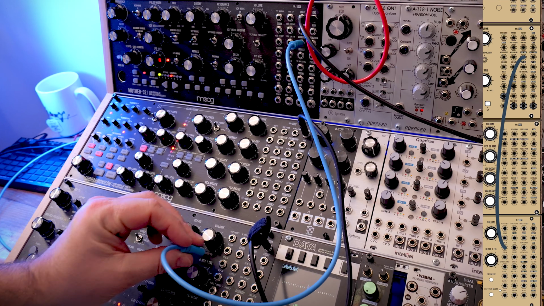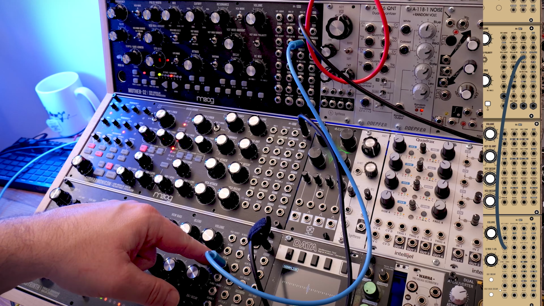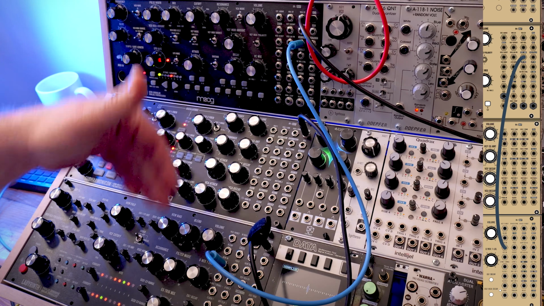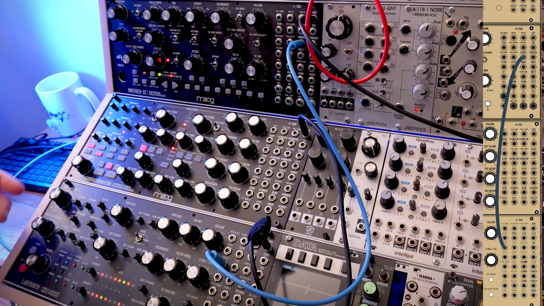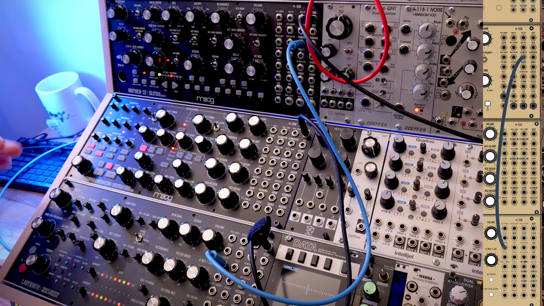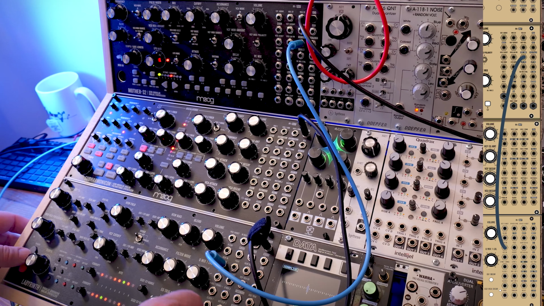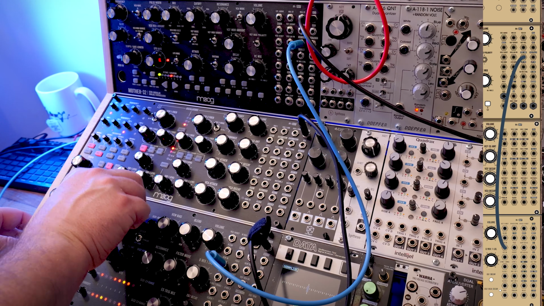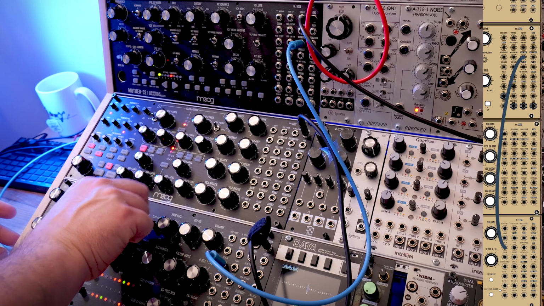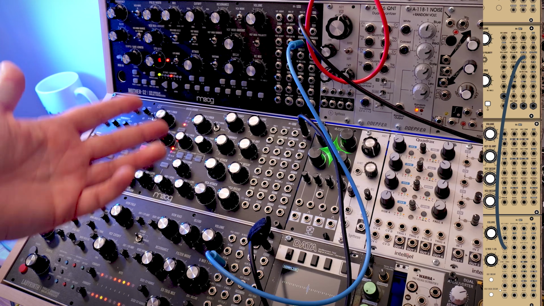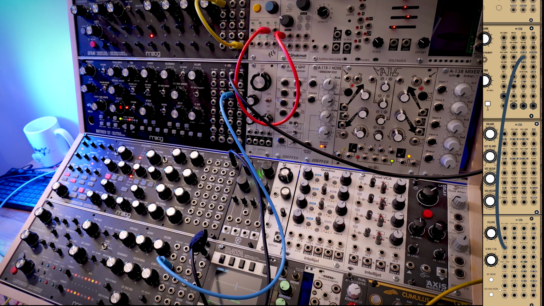You can plug that into the wavefolder in, the VCW in of the Labyrinth, and now that signal is being fed in. So for instance, right now I have all of the signals from the Labyrinth turned down. And I can actually use that saw wave with the Labyrinth to create a more interesting sound.